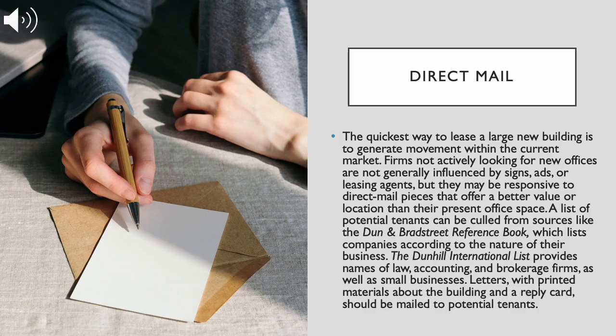Direct mail. The quickest way to lease a large new building is to generate movement within the current market. Firms not actively looking for new offices are not generally influenced by signs, ads, or leasing agents, but they may be responsive to direct mail pieces that offer a better value or location than their present office space.